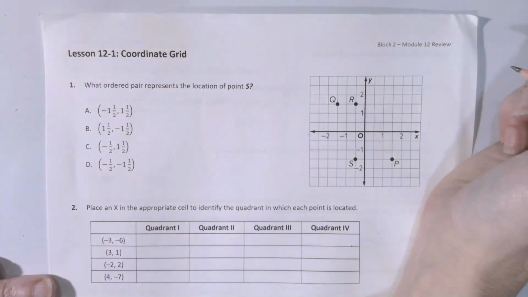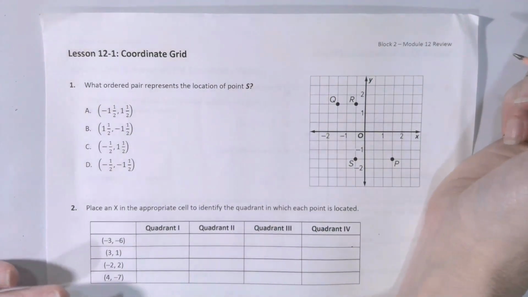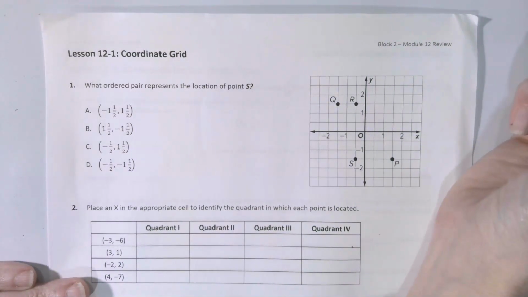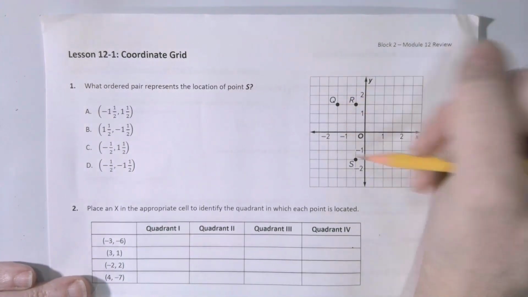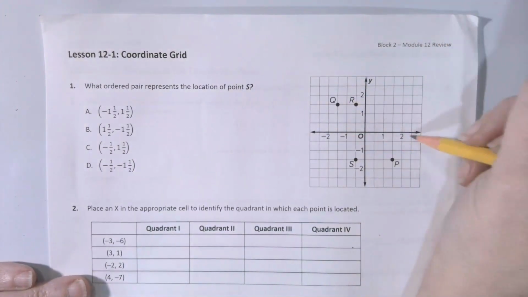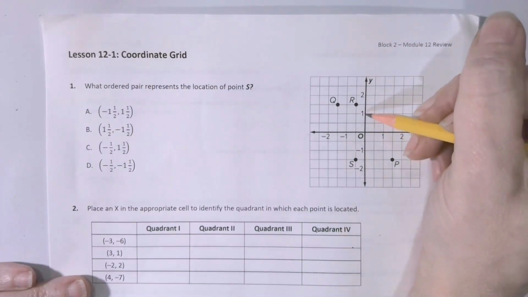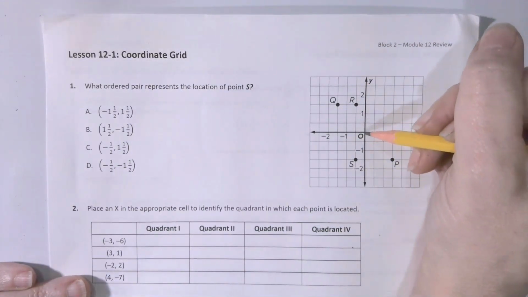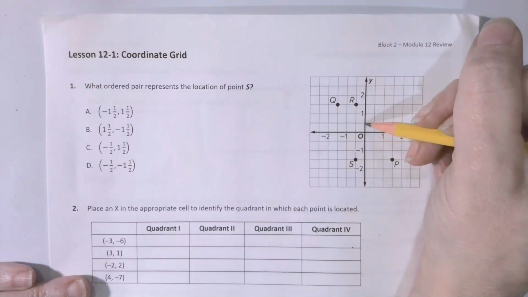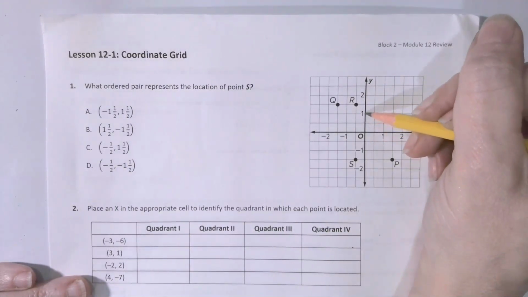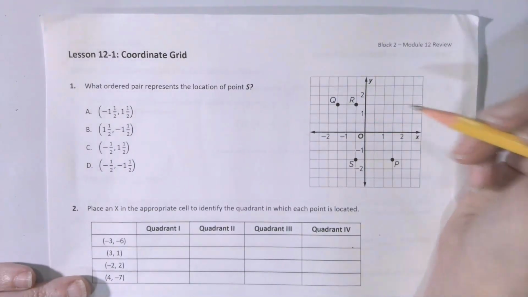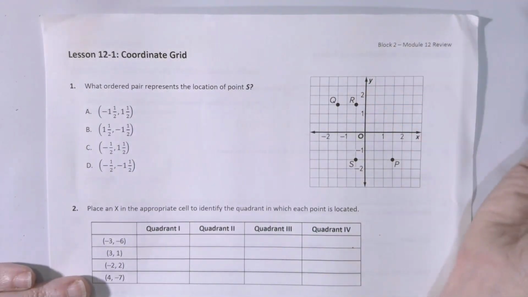All right, we are going to do this review sheet together, and we're going to start with lesson 12-1 that goes over the coordinate grid. So when you have the coordinate grid, we know that we have 4 quadrants. We have an x-axis and a y-axis, and you have to watch out for your increments. In this case, each square is only worth half of a unit because it takes 2 squares to get up to 1. And then 2 more squares to get up to 2. So you have to pay attention to that stuff.